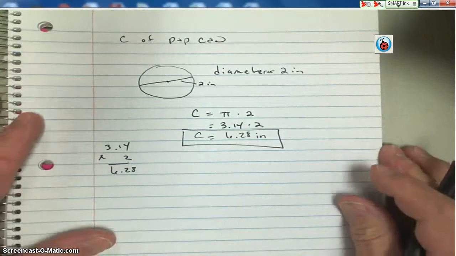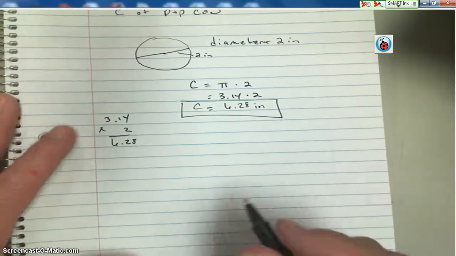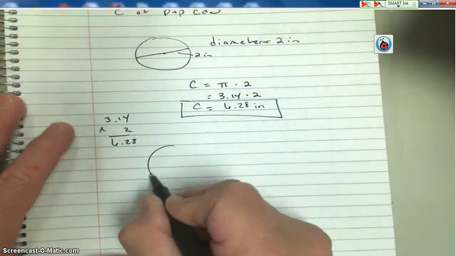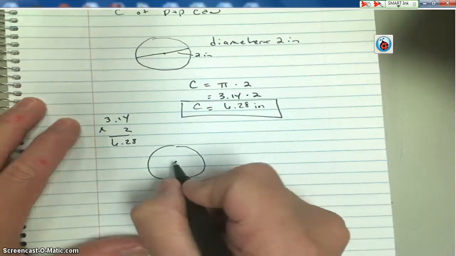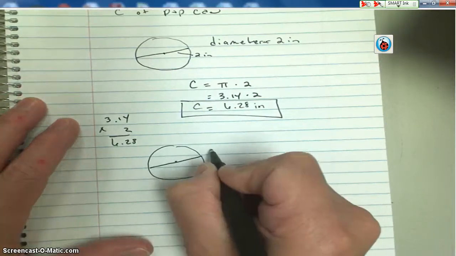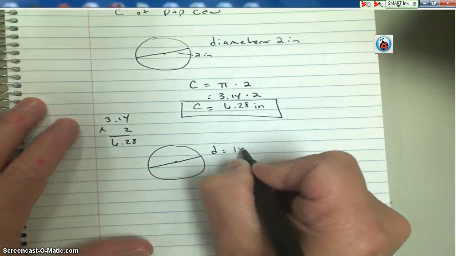So let's do another example. Let's say we have a circle with a diameter of, let's say the diameter is equal to 14 feet.